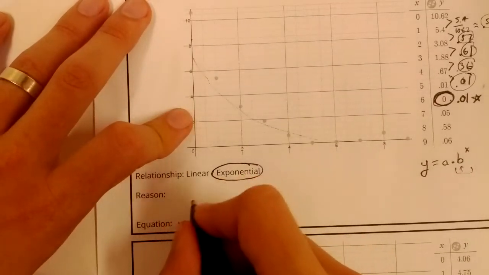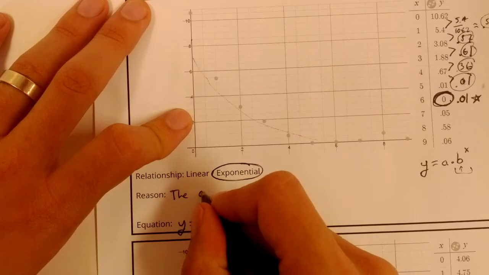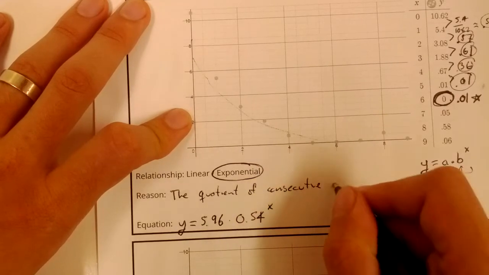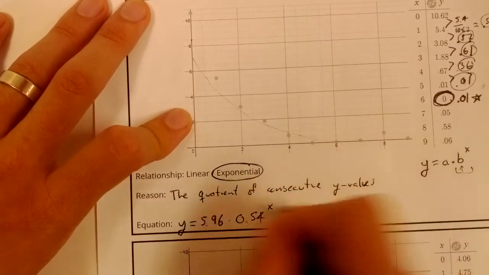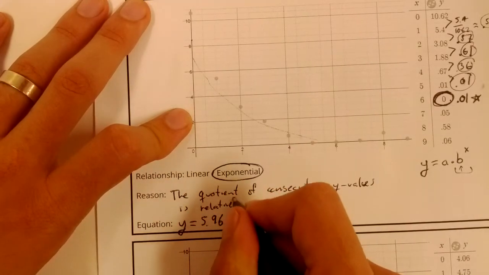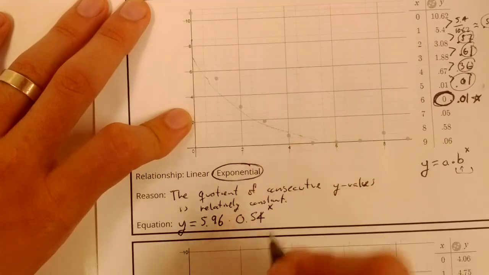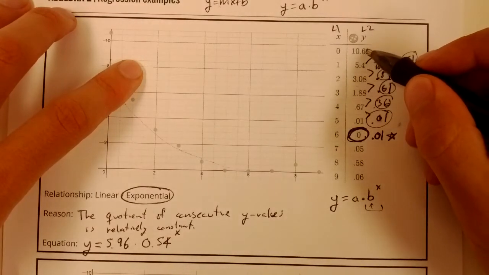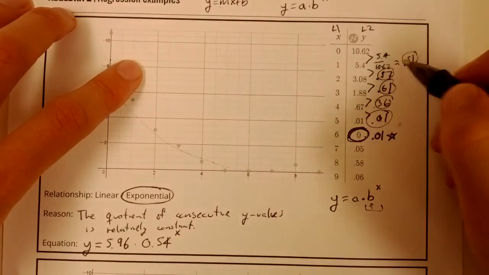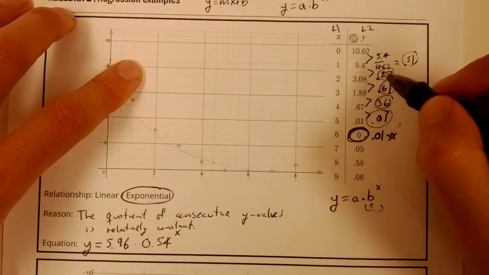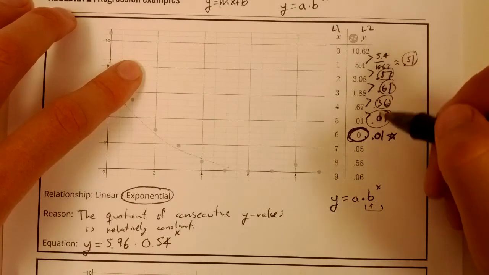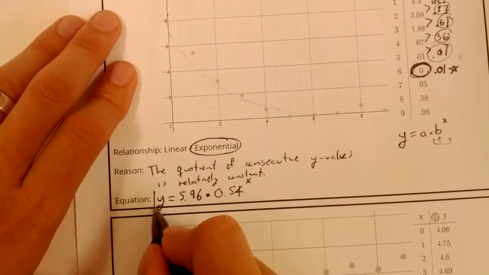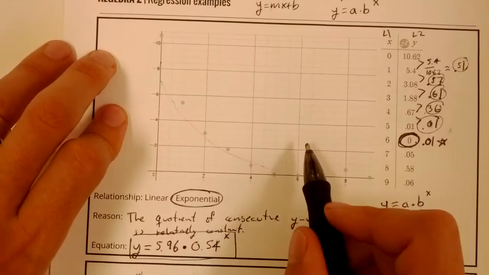The reason why was the quotient of consecutive y values is relatively constant. Right. Alternatively, you might say, instead of dividing, what's the number it takes me to multiply by 10.62 to get 5.4? It's about 0.51. To get from 5.4 to 3.08, you multiply by 0.57, and the multiplier you need each time is relatively similar. Okay, and then this equation right here is a pretty good description of this curve.